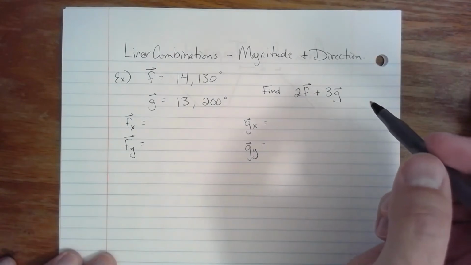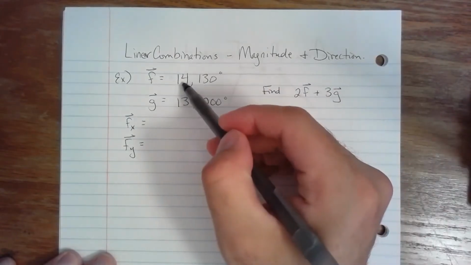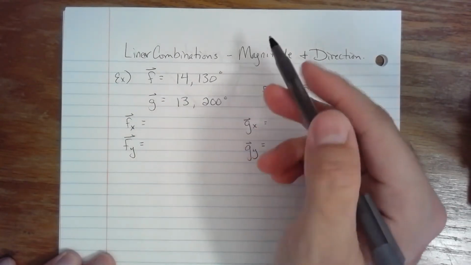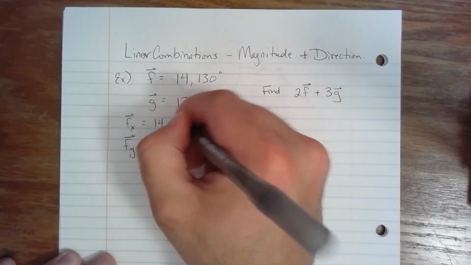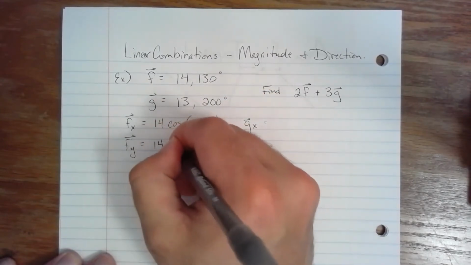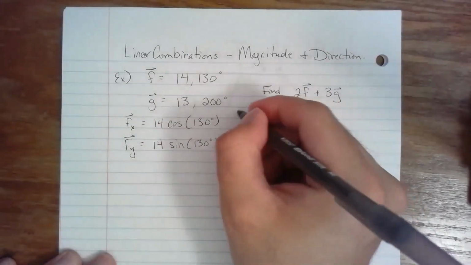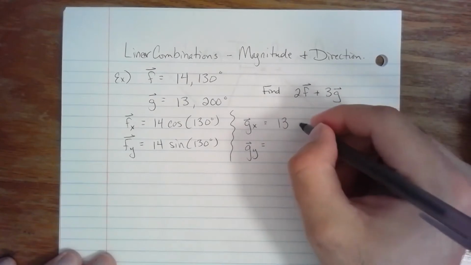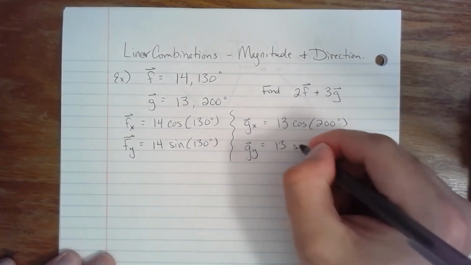My hope is that you remember component forms are easy to get by taking your magnitudes and multiplying them by either cosine or sine of the angle you're given, depending on if you want to find x or y respectively. So here, for example, we're going to do 14 cosine of 130, and here we're going to do 14 sine of 130. And this is going to give us our x and our y component for our f vector. G is going to be the same way. We're just going to swap out the numbers that we have here instead. So we're going to use 13 and 200 for both of these.